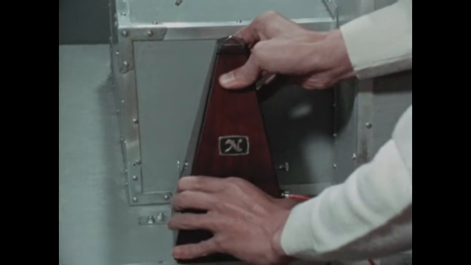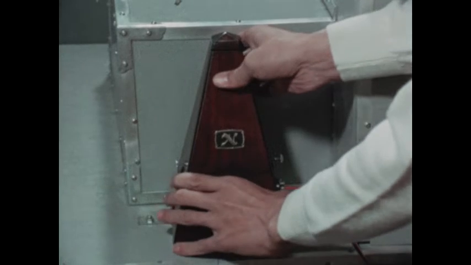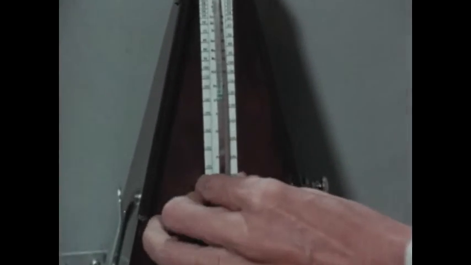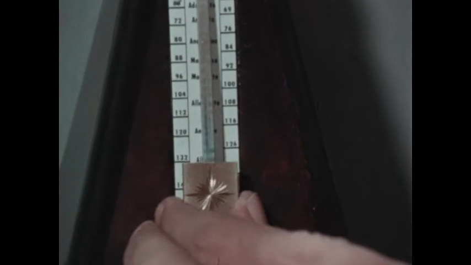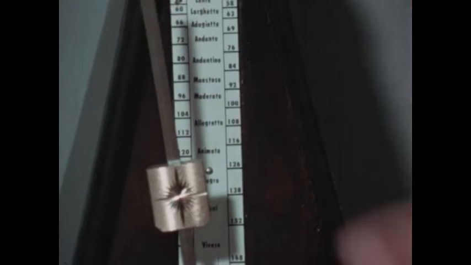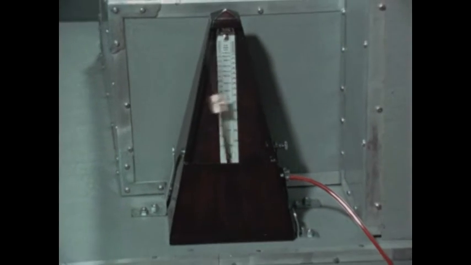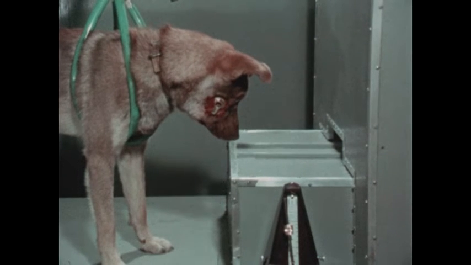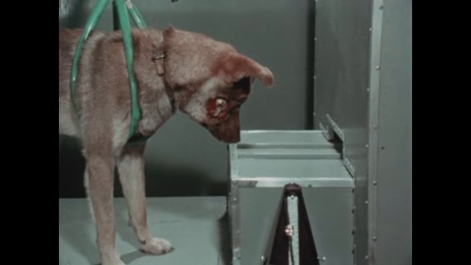Now, a metronome normally has nothing to do with food, but can the sound of a metronome have an effect on the reflex that produces saliva? The metronome can be started and stopped by remote control. A few seconds before serving the food, we'll start the metronome.